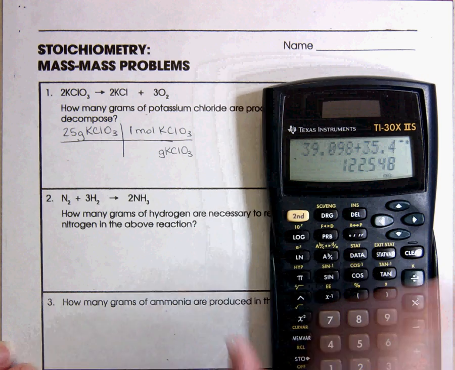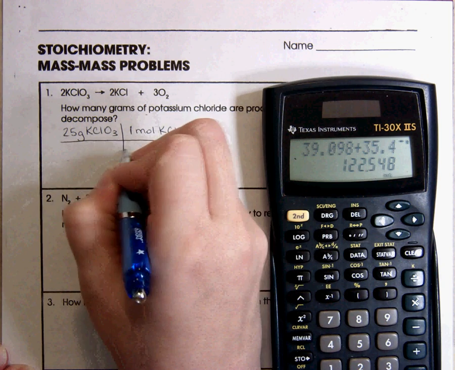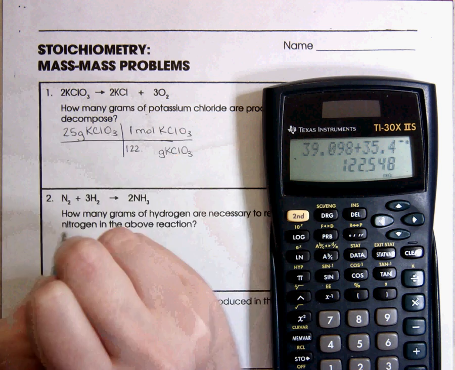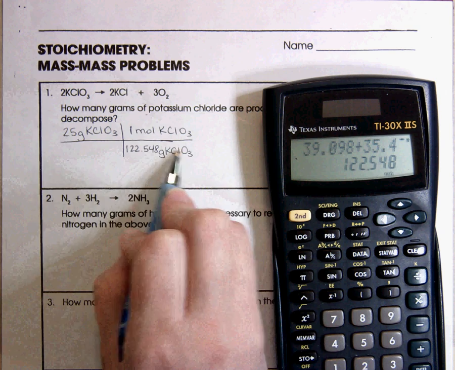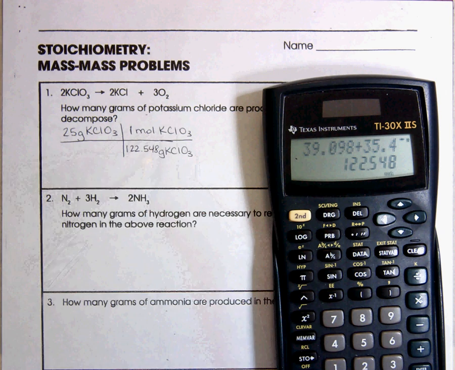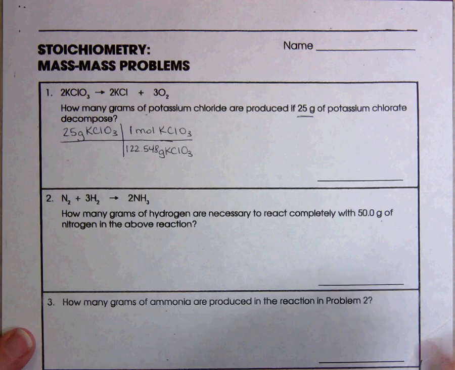And what I get is 122.548 grams of KClO3 in 1 mole of that substance. Am I done? No.